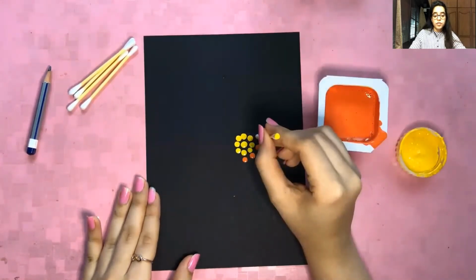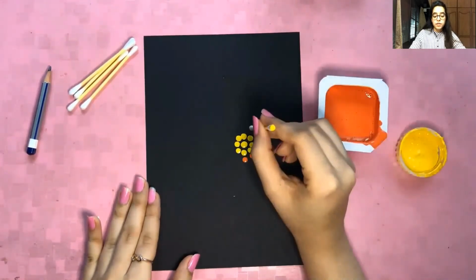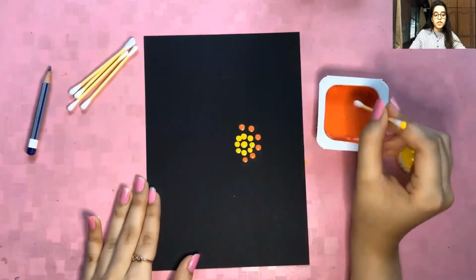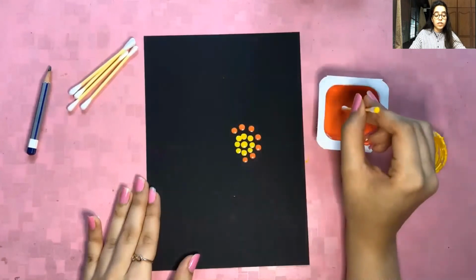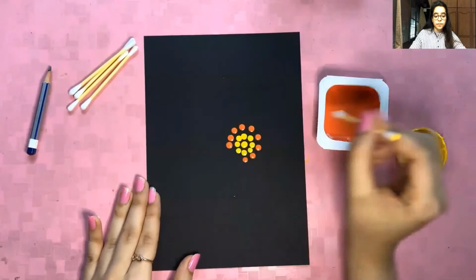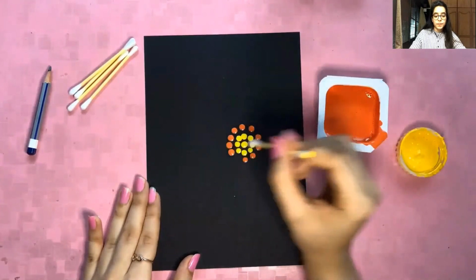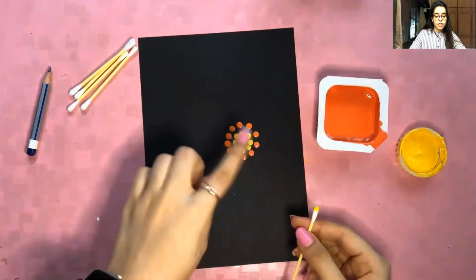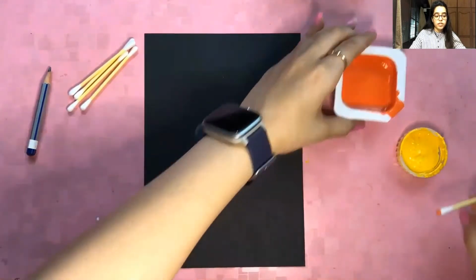And just make sure that you have gaps between the dots. Those dots need not be overlapping. So these dots need to be at a little gap from each other. So there we go. That's the second layer of orange.